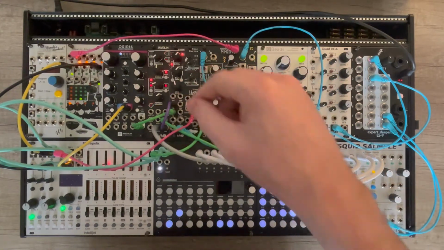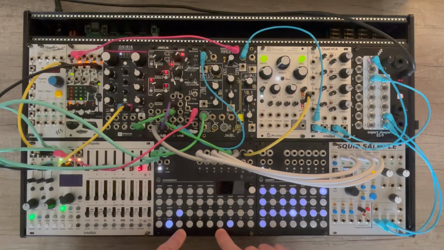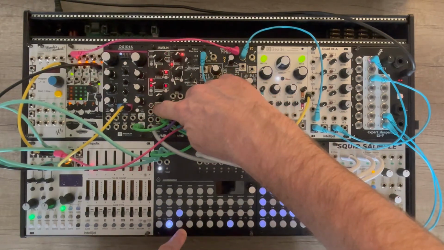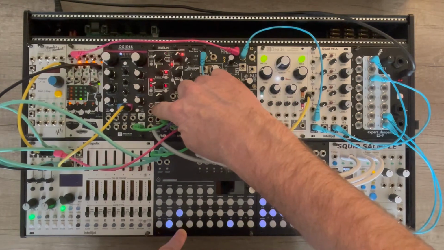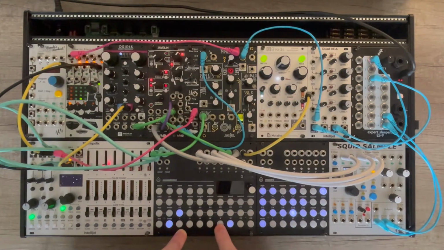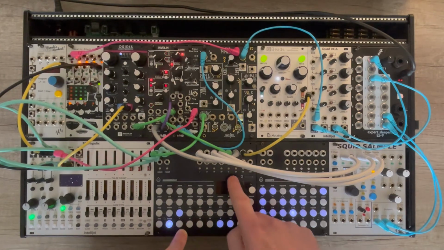Accent, if we take the accent off, we're just getting the same filter change every time the envelope goes. If we bring the accent on, every time both of these are lit, you just get that slightly higher ping.